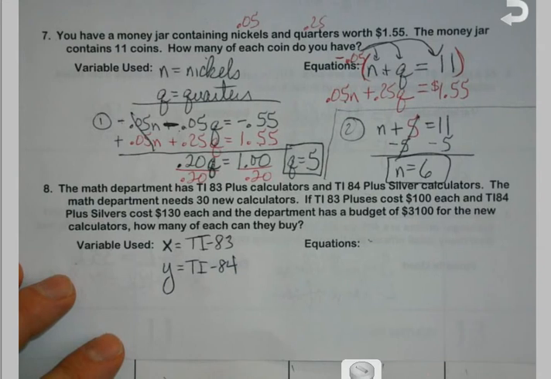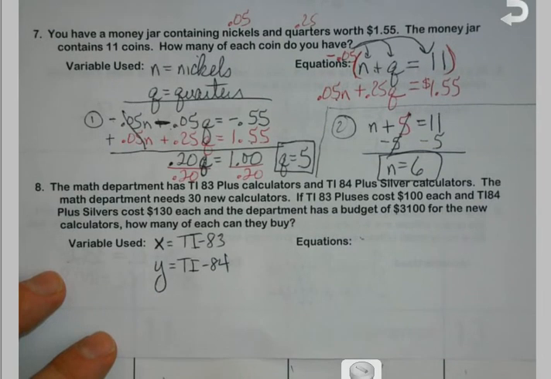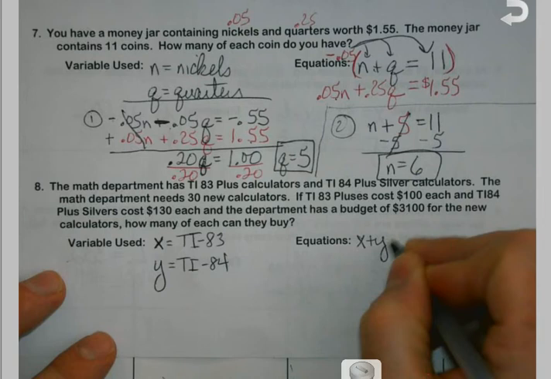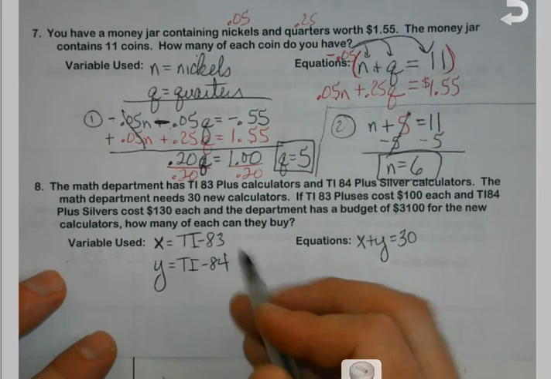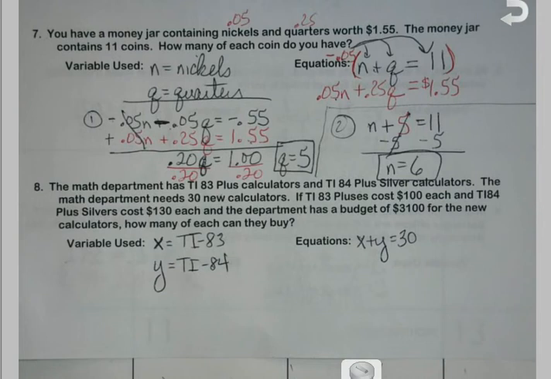So let's see. What's my first equation going to look like? x plus y equals 30. My number of TI-83s plus my number of TI-84s equals the 30 calculators I'm going to get.